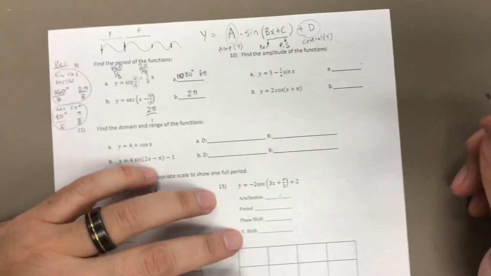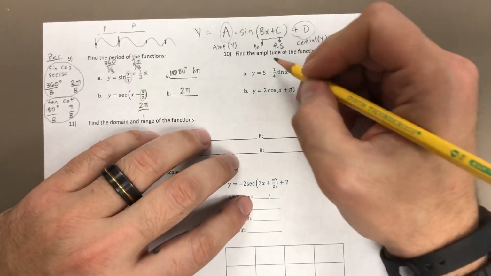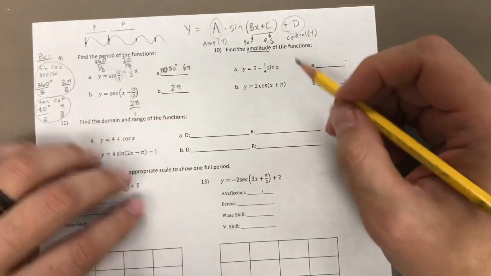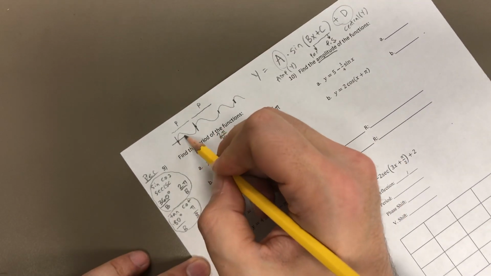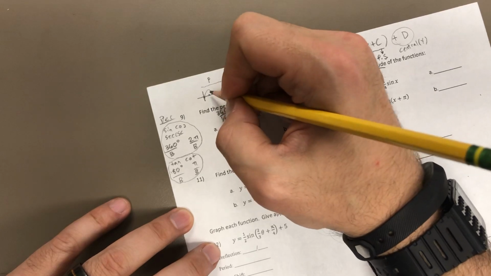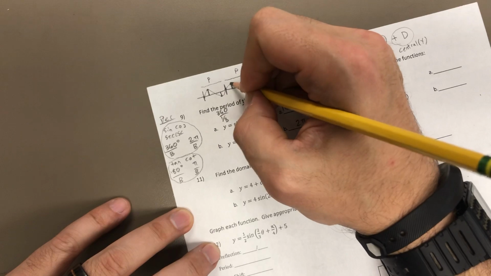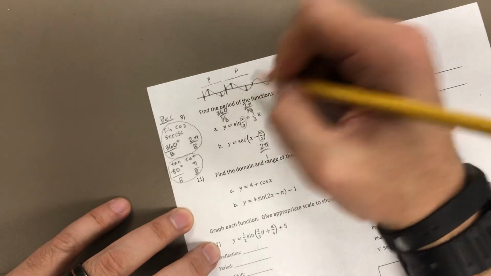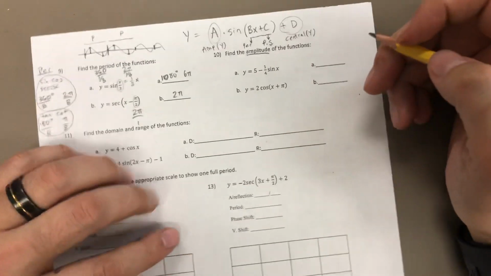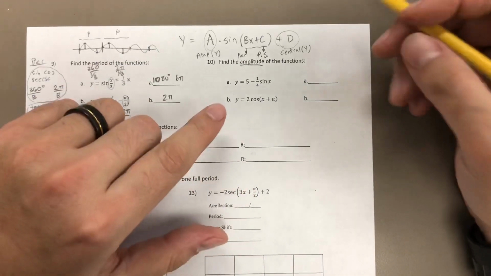Really easy stuff. Make sure that you know how to do that. Finding the amplitude is going to be really easy as well. The amplitude on sine and cosine is the distance that it goes from the central line where it's symmetric to the peak value. It's always the same number whether it's going up an amplitude or down an amplitude. You can find that number from whatever number is multiplying in front of your sine, cosine, secant, cosecant, tangent, or cotangent.